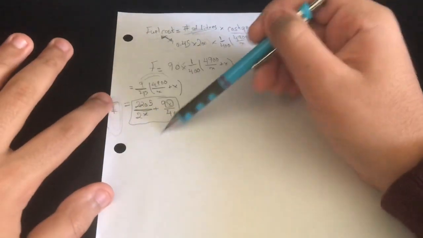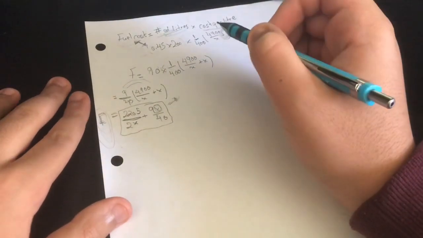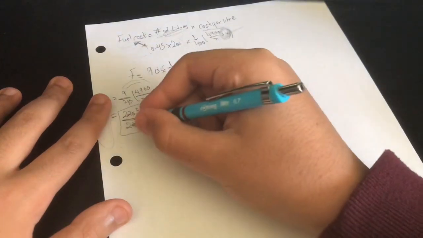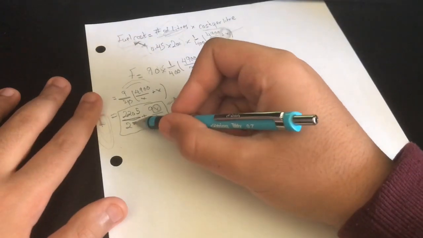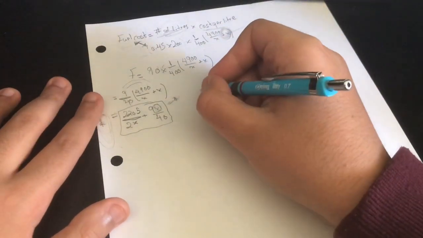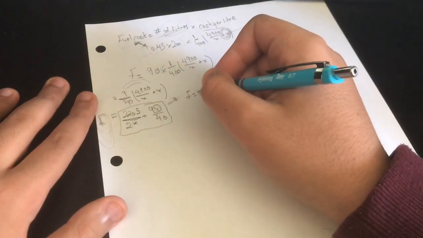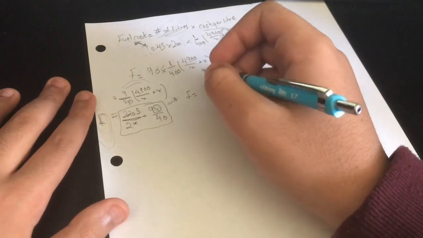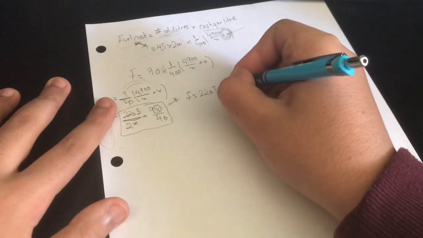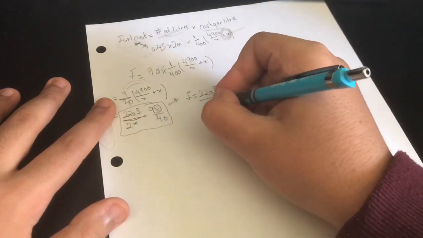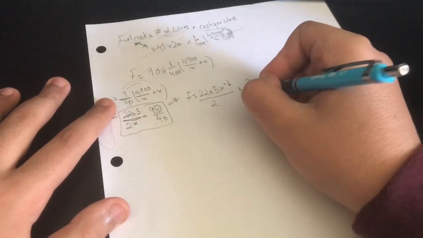To get the derivative of fuel cost, we first simplify this more so it's easier to work with. We can move the x up. As we know from the exponent rules, if we move the x up, it will have a negative power. So this equation is equal to 2205 over 2 times x to the negative 1, plus 9x over 40.